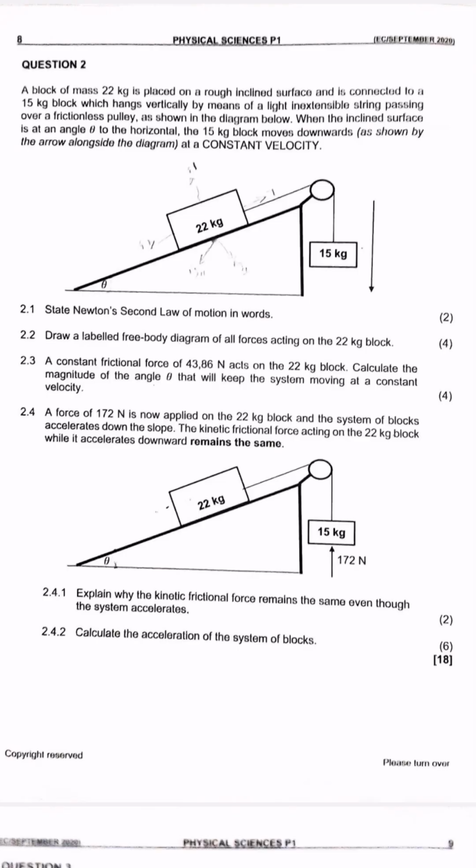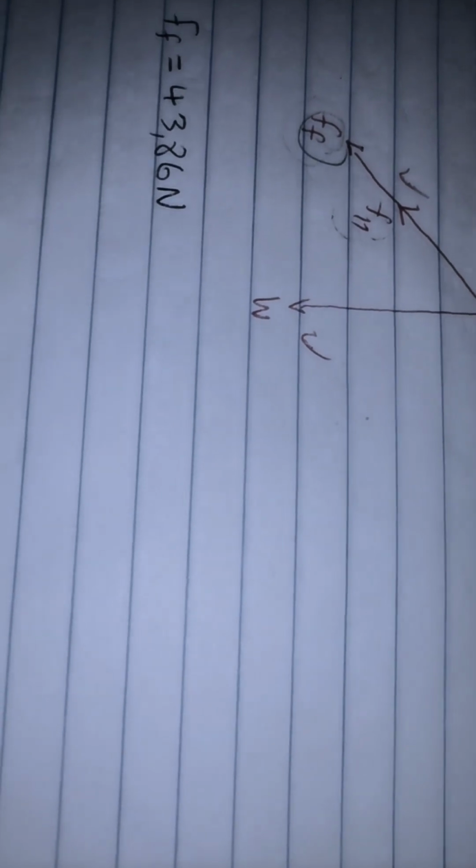Then 2.3, they're saying a constant frictional force of 43,86 newtons on the 22 kg block. Since on this block there is a frictional force, this frictional force has a value right now of 43,86. Calculate the magnitude of the angle theta that will keep the system moving at constant velocity.